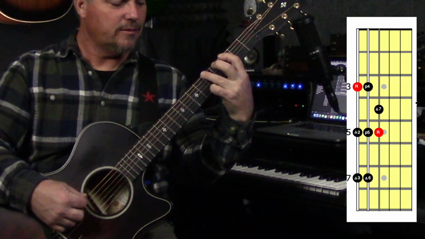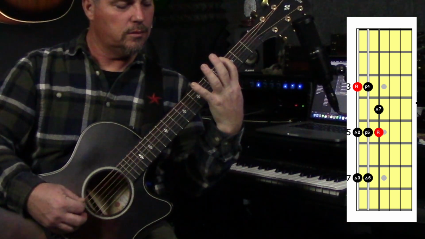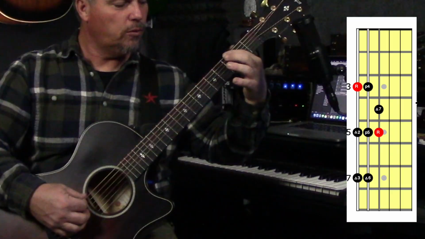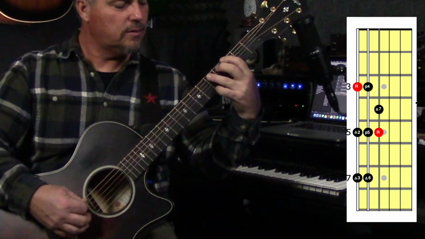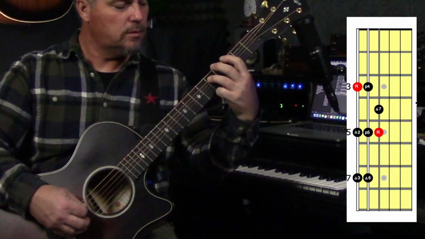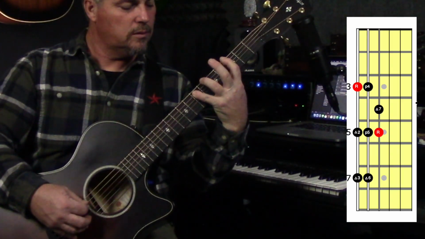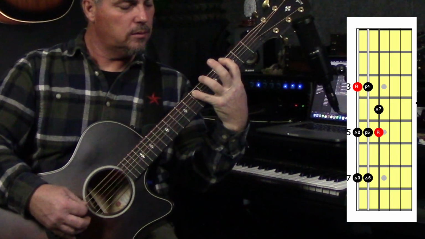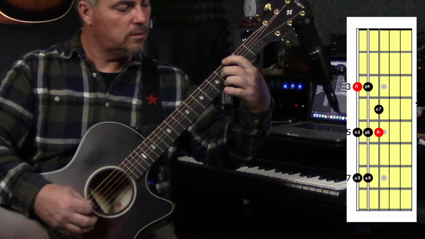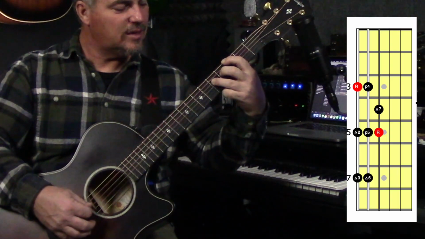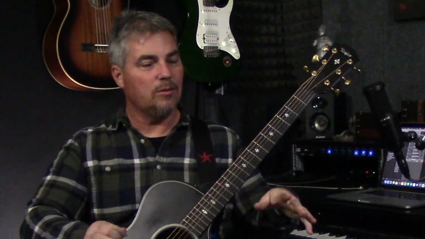So this is a second. This is a third. This one would be a fourth. This would be a fifth. This would be a major sixth. This would be a major seventh. And then this is an octave. And that applies anywhere on the guitar.